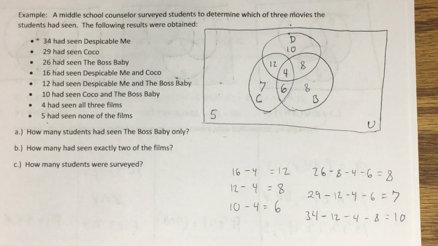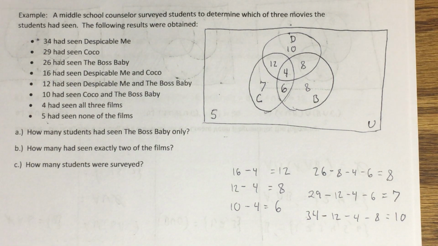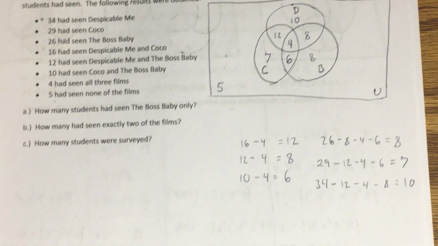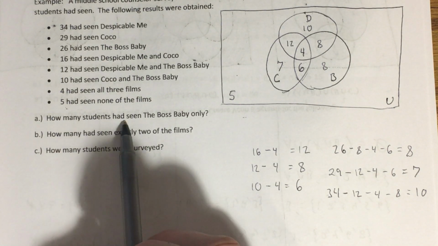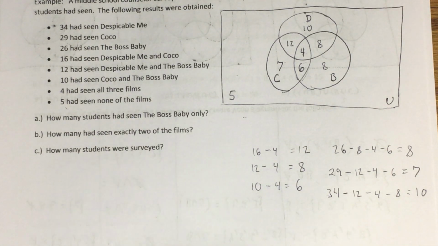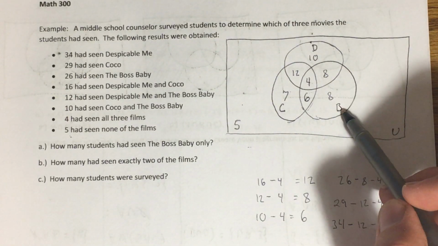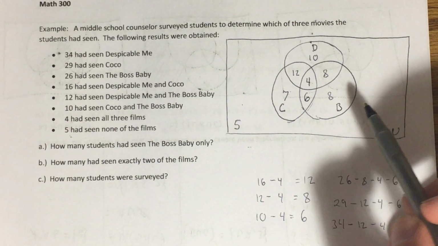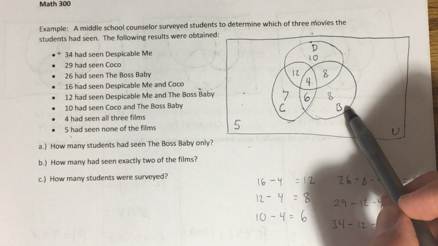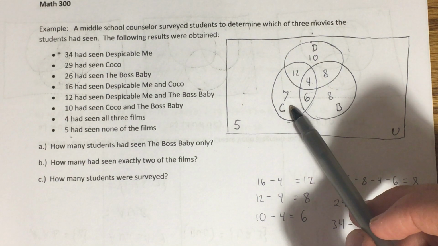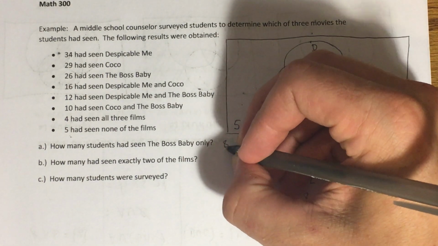Okay? And now if you notice, every single region has a value assigned to it. And having found those, I can answer all three questions. So for example, part A, how many students had seen the Boss Baby only? Well, remember, Boss Baby is the circle B, and the students who had seen only that movie should be the students who are inside circle B, but outside of circles C and D. That would be this 8 right here.